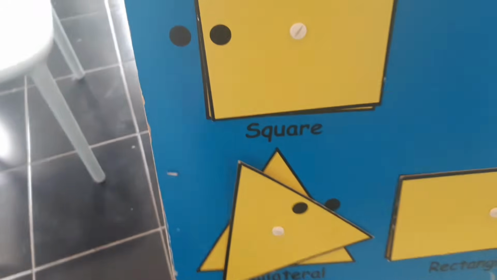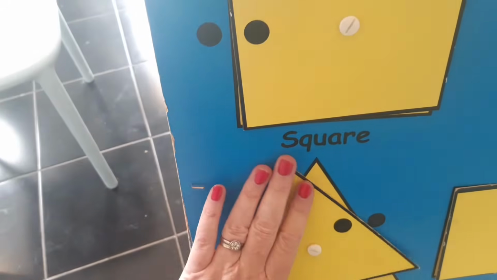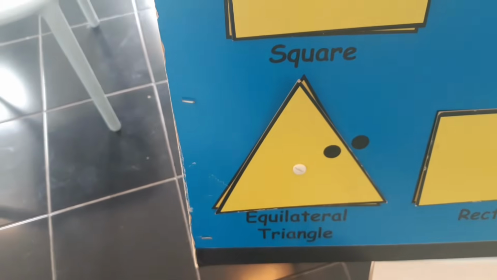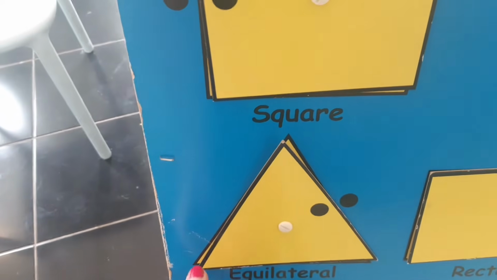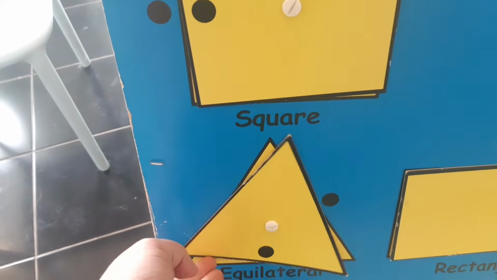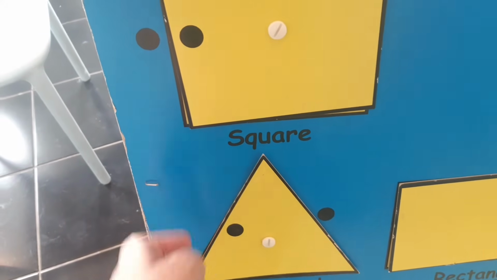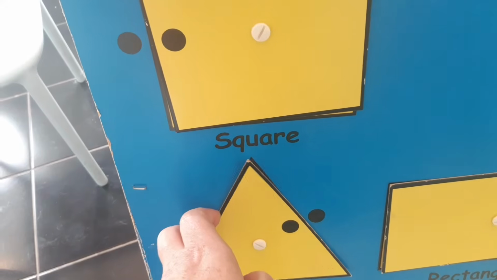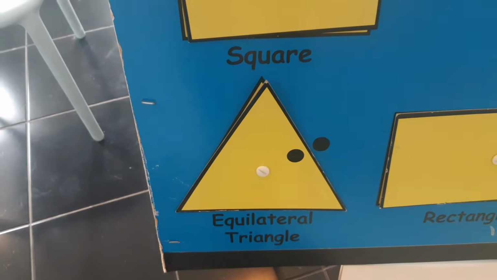Equilateral triangle. An equilateral triangle is one with 3 equal sides and 3 equal angles. So when you spin it around, there's second time, third time, and then back to the start. So an equilateral triangle has order 3.